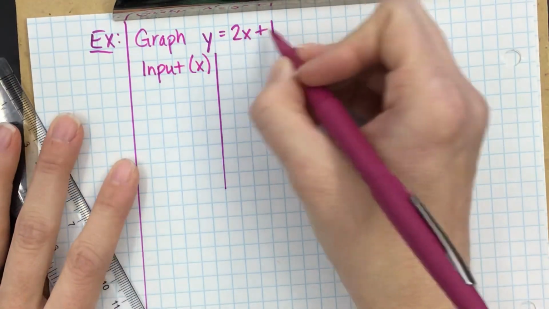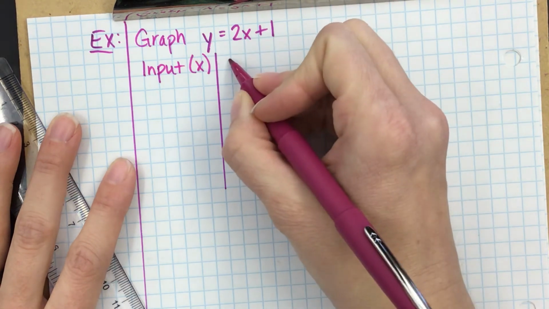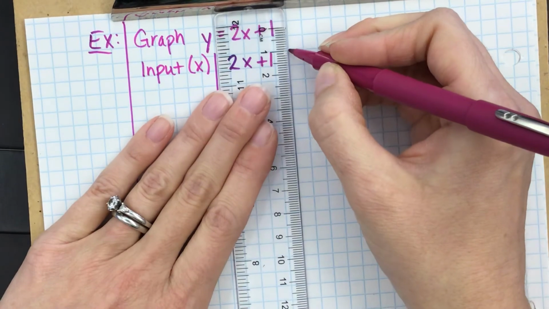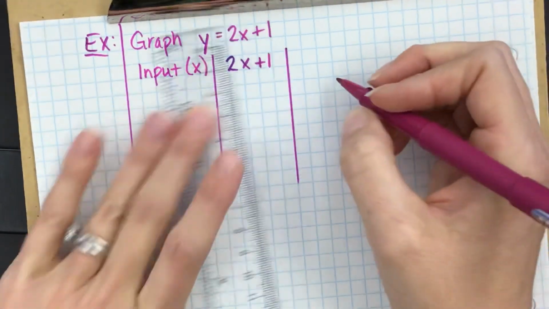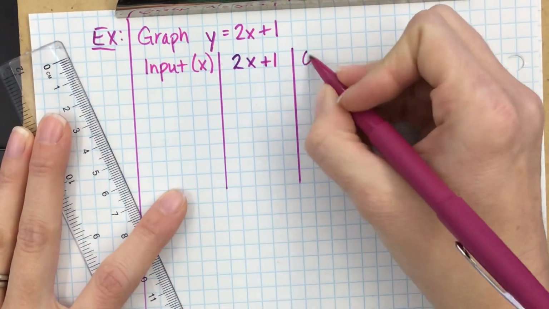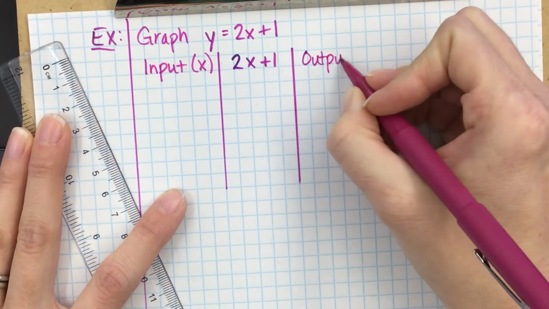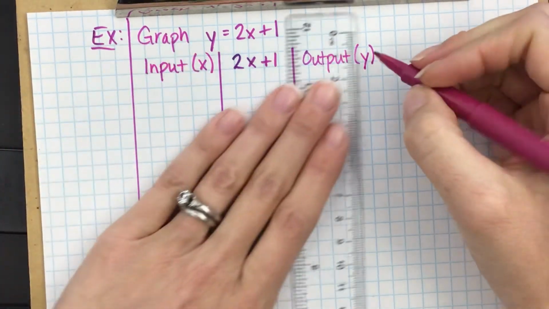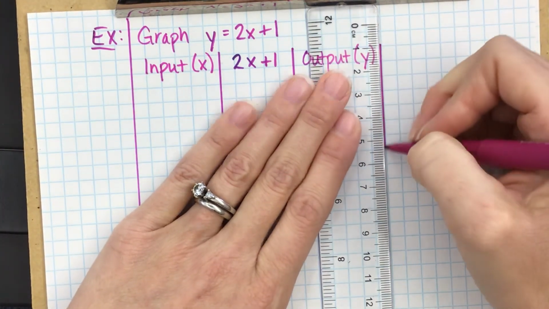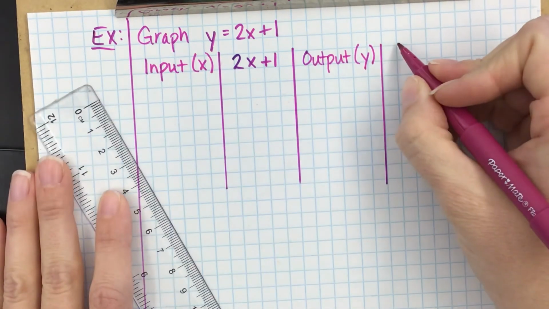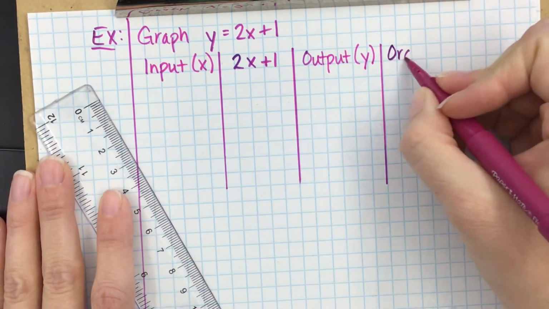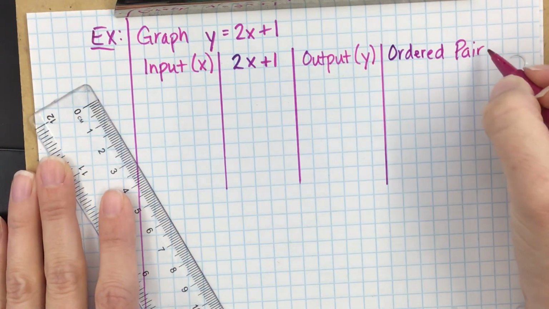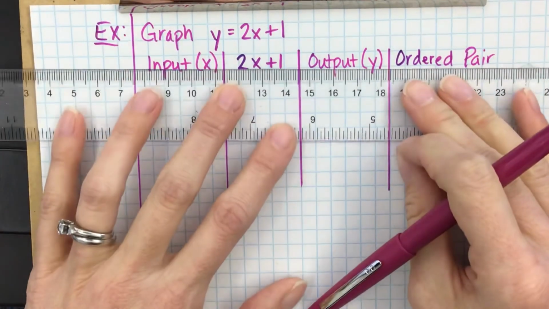And we're going to be plugging it into this portion right here to see what we get out for our y. And then our output, which is also known as our y, we're going to put that in. After you have done your input and your output, you're going to get an ordered pair. And then we're going to graph those ordered pairs to make a line.